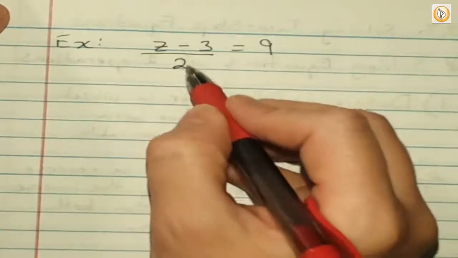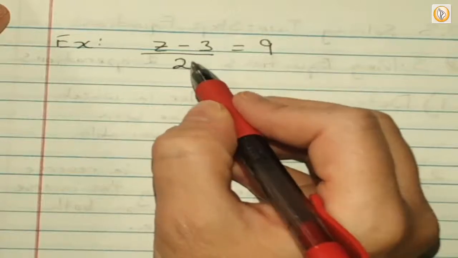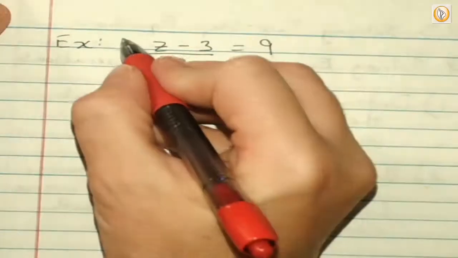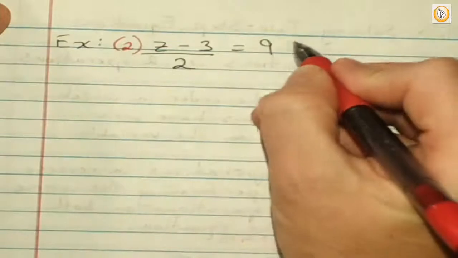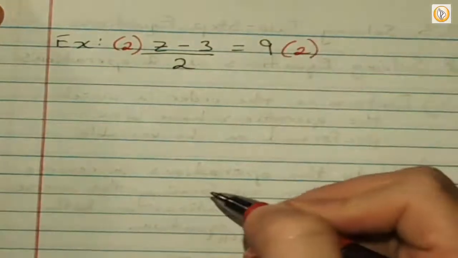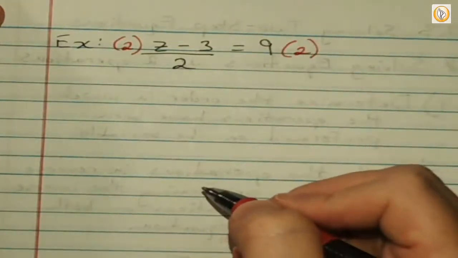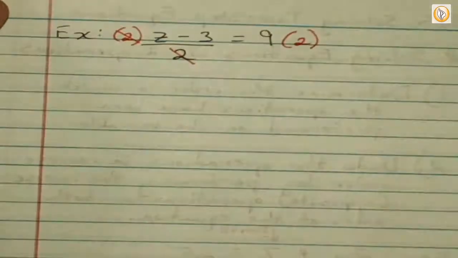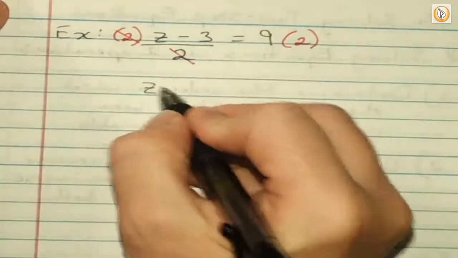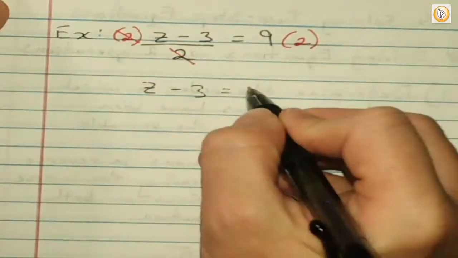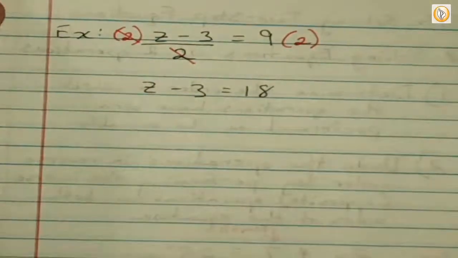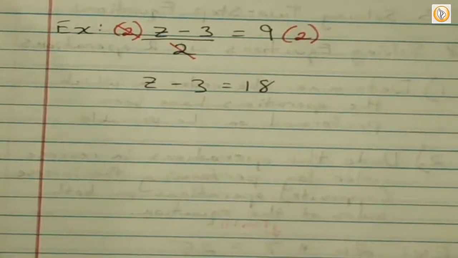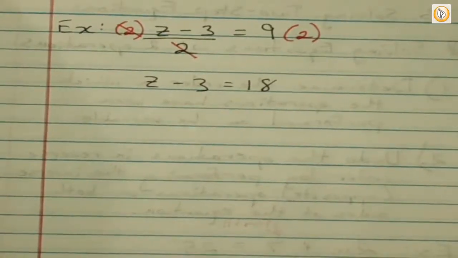What operation is taking place right here? Division. So what's opposite? Multiplication. So we're going to multiply both sides by 2. Do y'all see that? So that 2 is eliminated, and I get z minus 3 equals 18. Now, sit back, take a look, and make sure you understand what we just did. If you have questions, ask now.